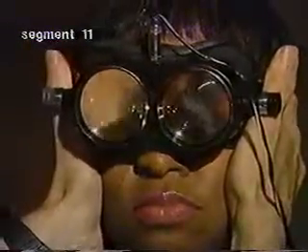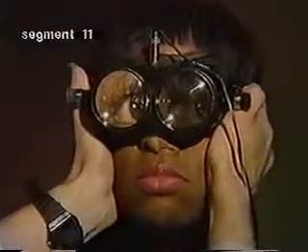Then I do this vertically. Close your eyes. Okay, stop, eyes open.